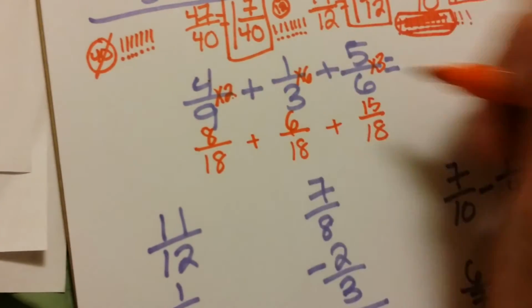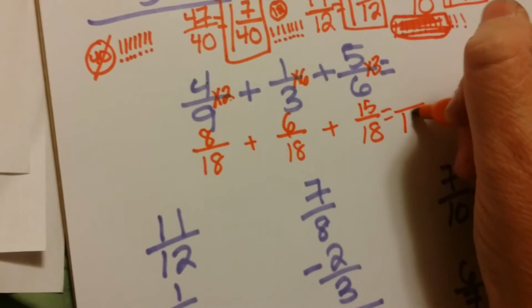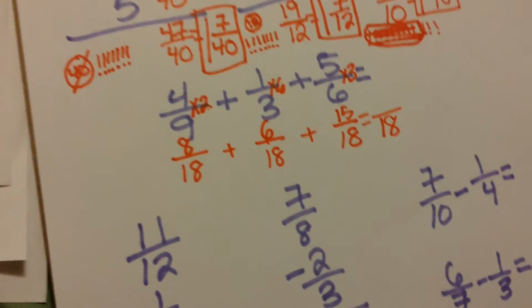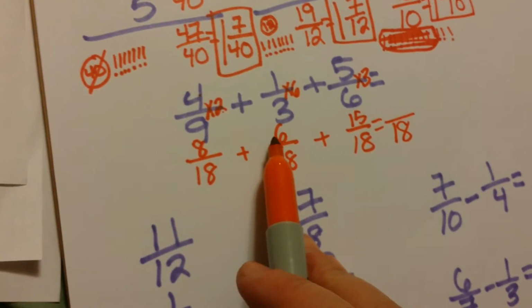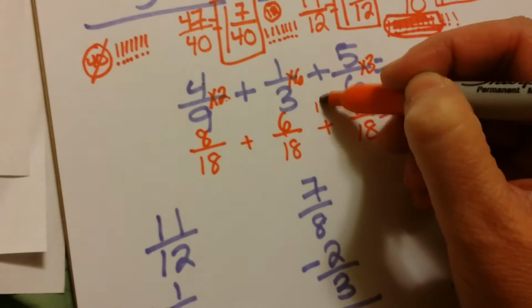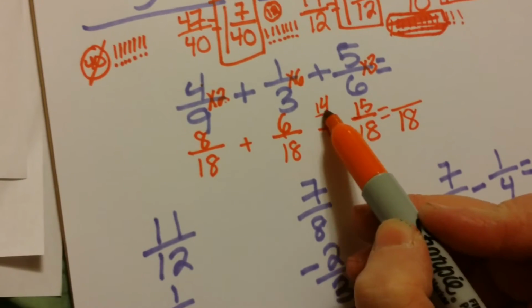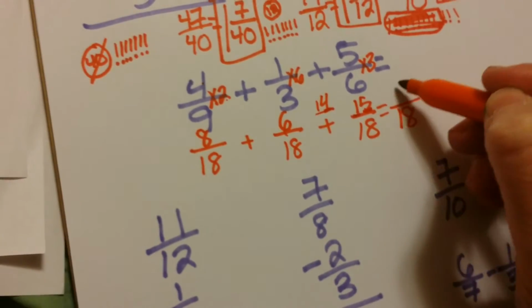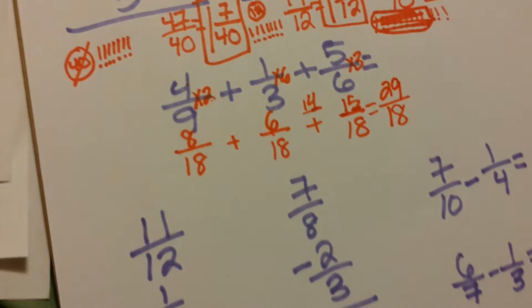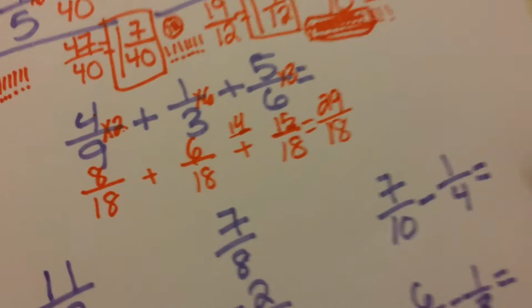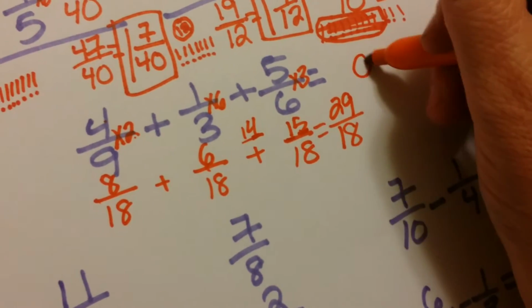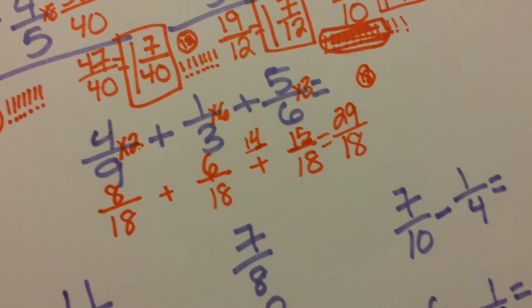Then you got to put them all together. They are 18ths. That does not change. That's their name. So 8 plus 6 gives you 14 of them. And then 14 and 15, well, 10 and 10 make 20. And 4 and 5 make 9. So 29. You wouldn't go around saying 29 18ths. You know 18 makes a whole.